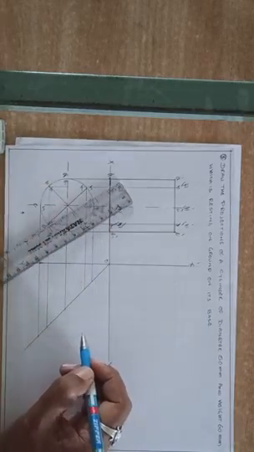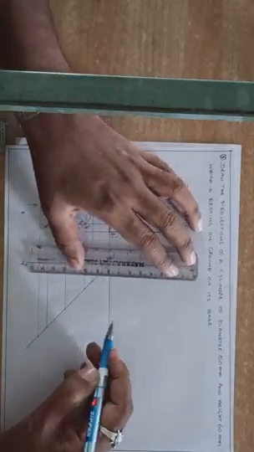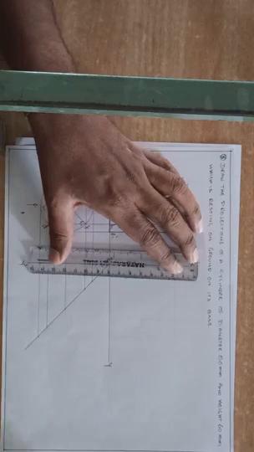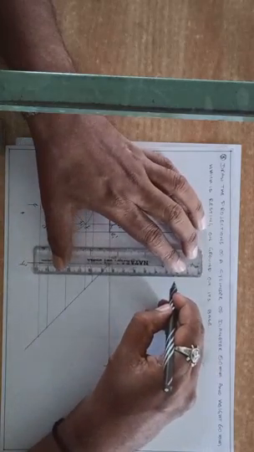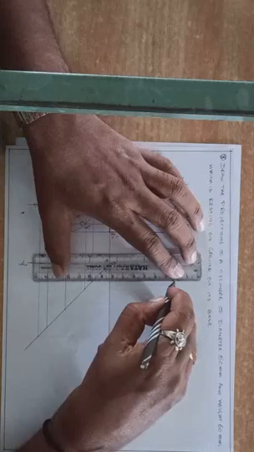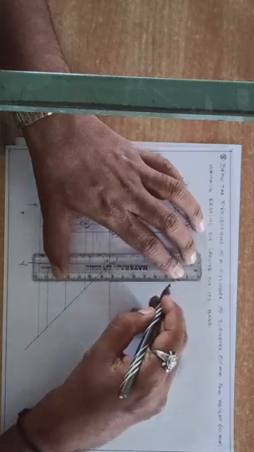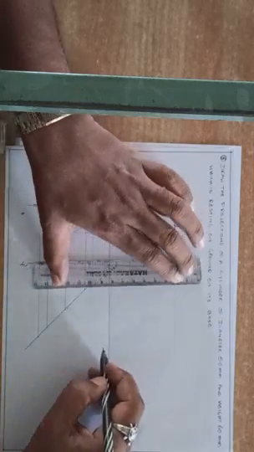Like this. Then horizontal projectors. Only the outside is thick.